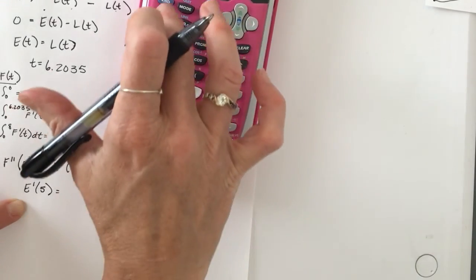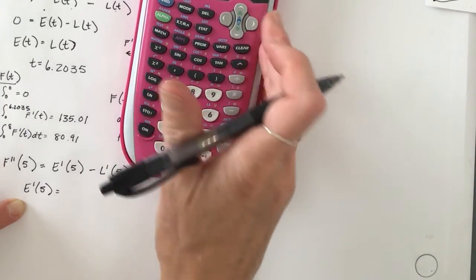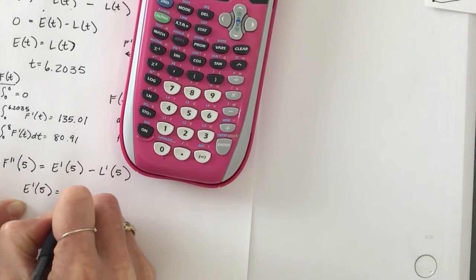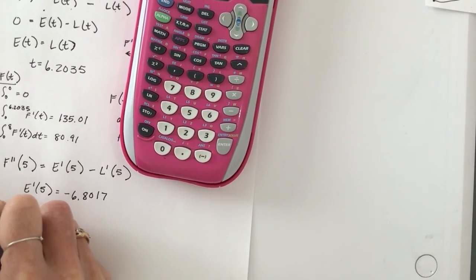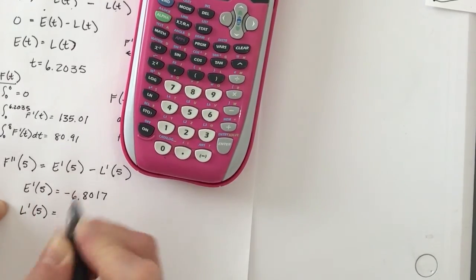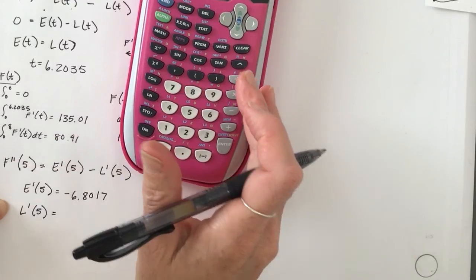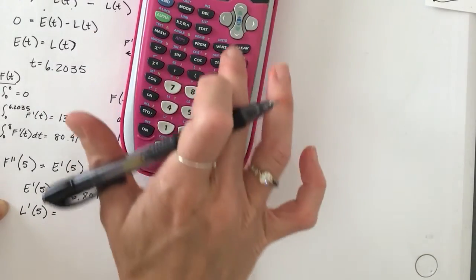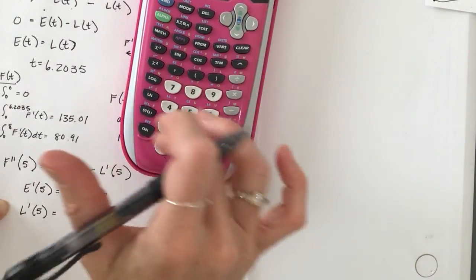And again, we're going to do our y1 and stick in 5. So I got a negative 6.8017. And we're going to find L prime of 5. We're going to do the same thing, math 8, x, and then alpha f4, y2, and 5.